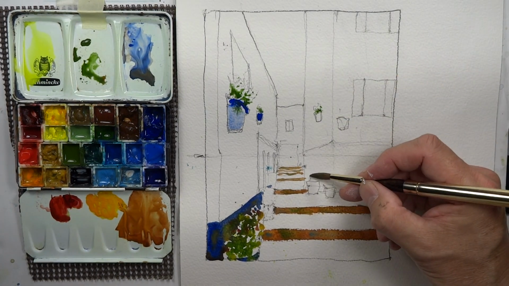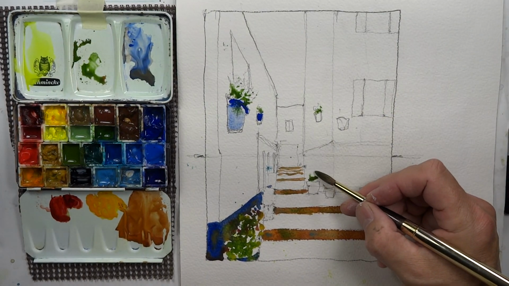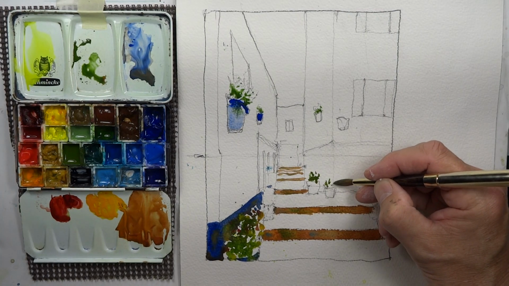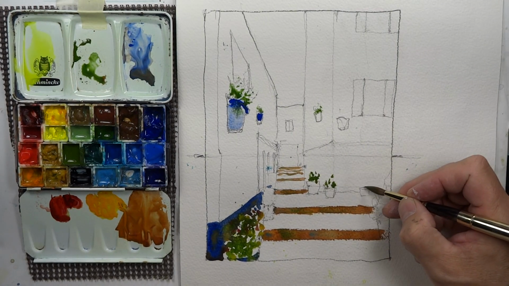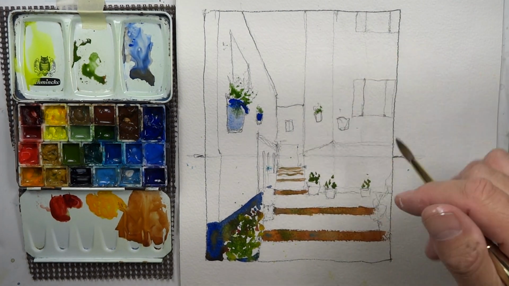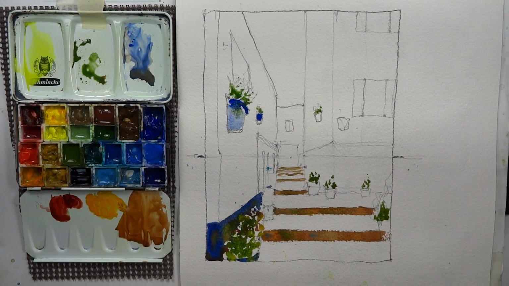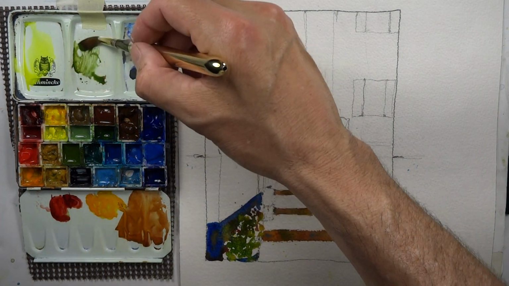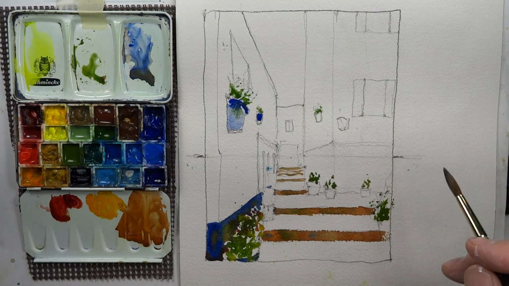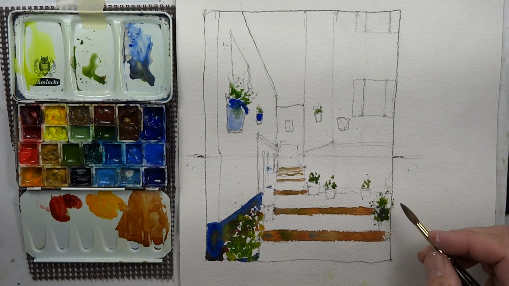And since we're on the idea of doing some of the greens in the flower pots, we'll pick up our pace. We know we're going to do some more greens here. Let's just go around and we'll do all of them at the same time. It saves time. We don't have to worry about cleaning our brush as much. Again, if we're doing a quick scene and we only have an hour to paint, then we've got to be fast in a sense.